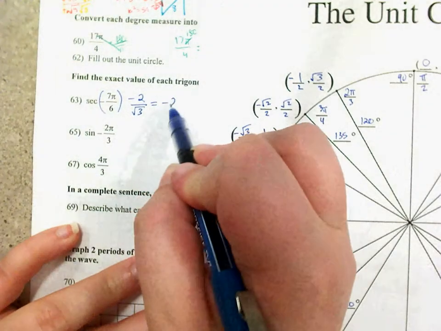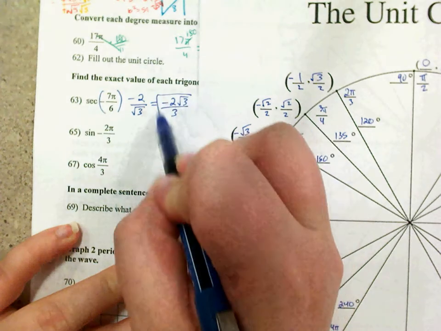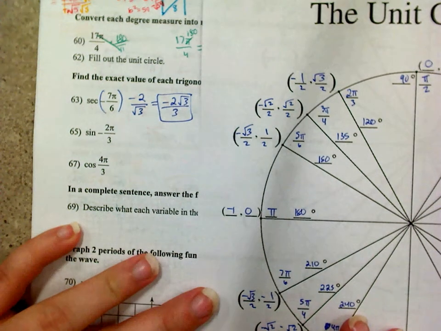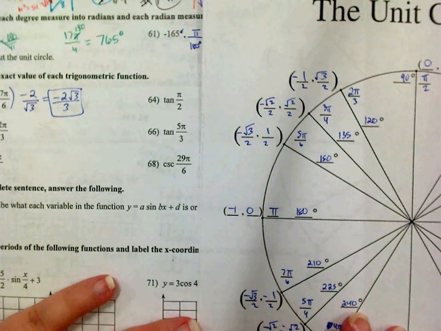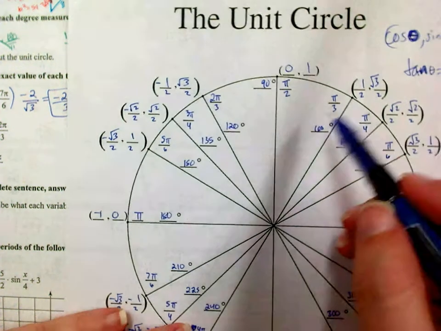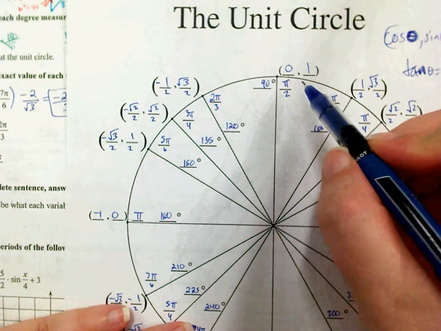Alright, what do I need to find? Tangent of pi over 2? Where's pi over 2? Right here? What's tangent? Y over x, right? What's 1 over 0? Undefined.